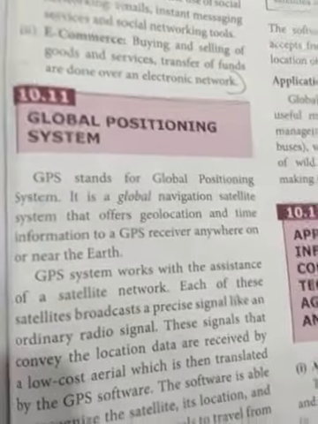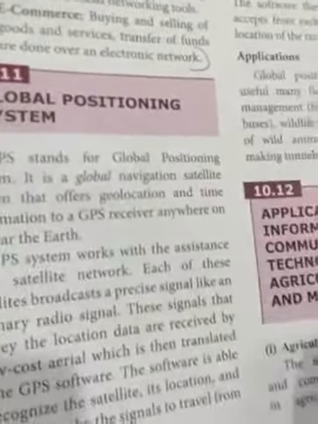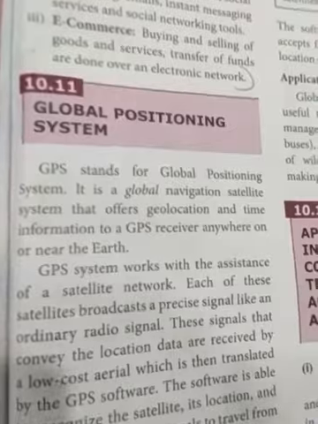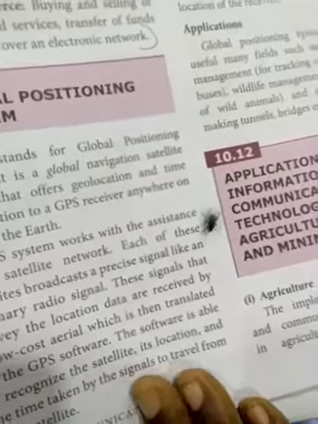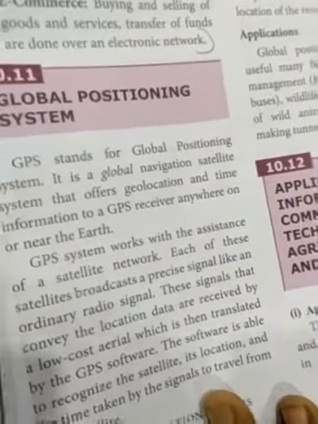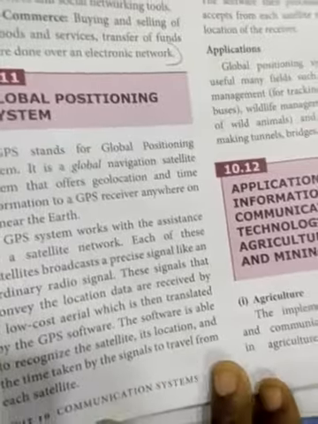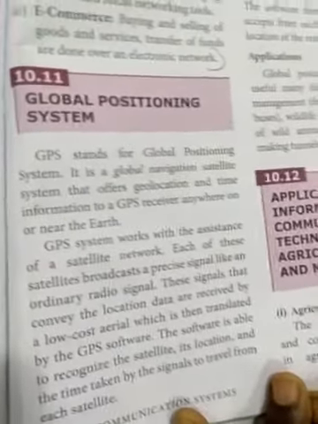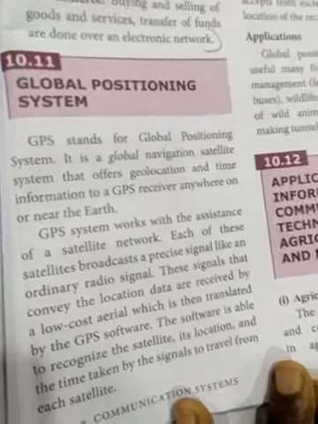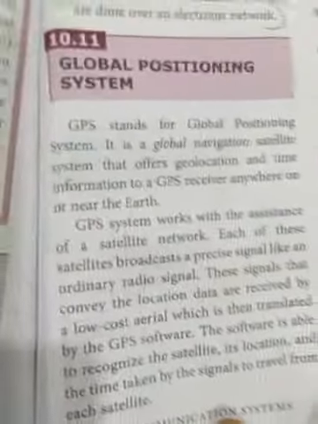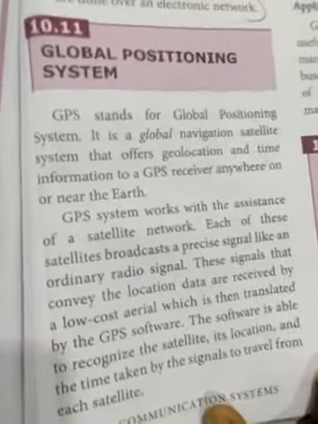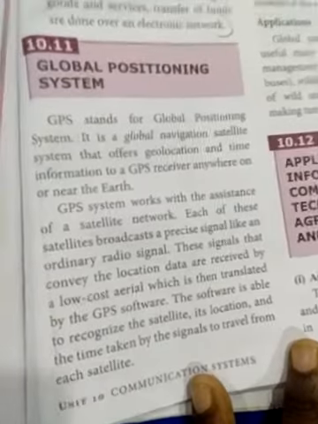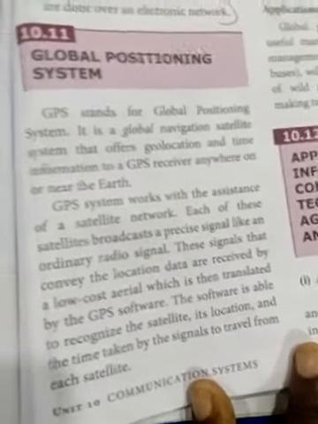Okay, so next one, the Global Positioning System, GPS. The Global Positioning System, short form GPS, is a global navigation satellite system that offers global geolocation and time information to a GPS receiver anywhere on or near the earth. GPS systems work with the assistance of a satellite network. Nowadays some school buses and school vans are fitted with GPS, so we can find out the location where that bus is moving.